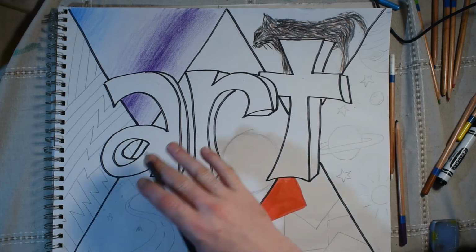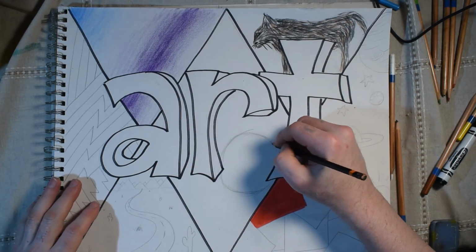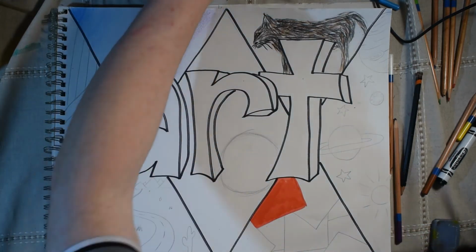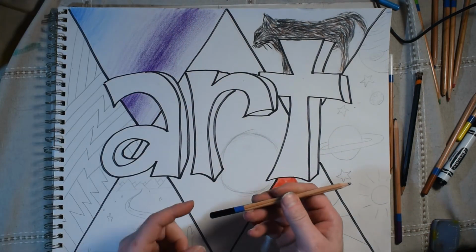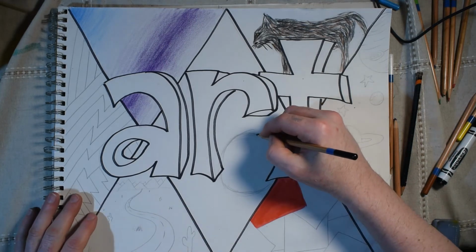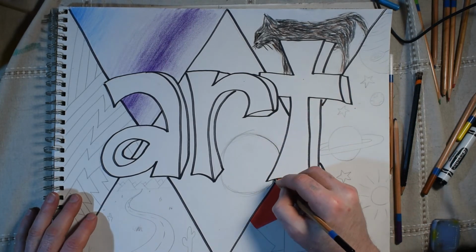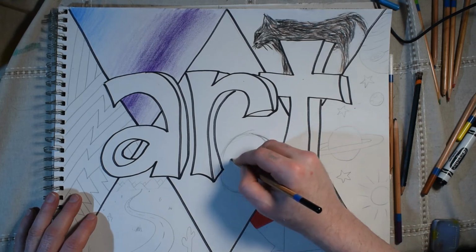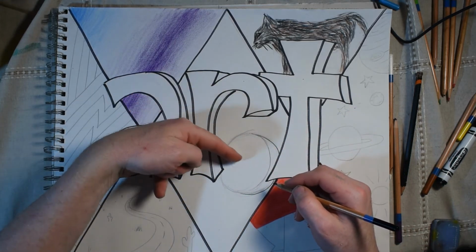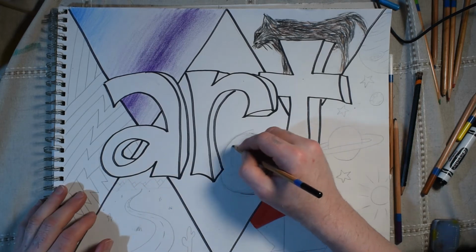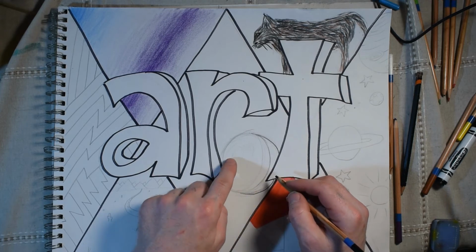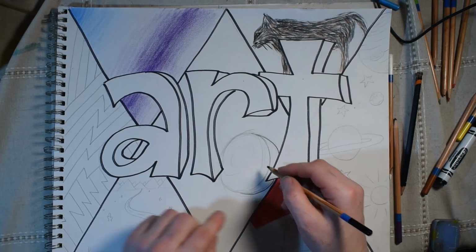And let's make a light and a dark side. I'm going to get the black pencil for this. That'll be my light area here. And then it gets lighter. You get lighter here, and it gets darker and darker as you go back.